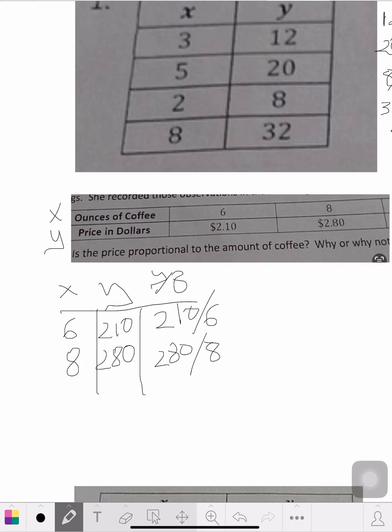Now we'll work these out in a calculator. 210 divided by 6 is 35. 280 divided by 8 is 35.